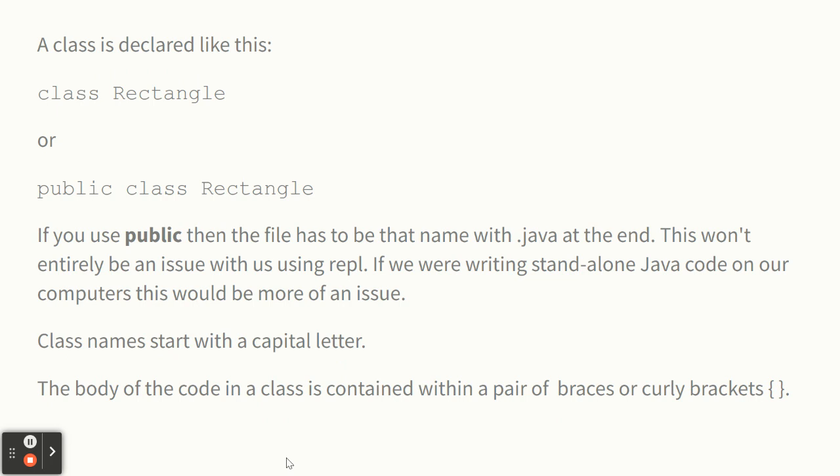Class names start with a capital letter. That's just Java convention. It'll work if you don't do that, but that's what I'm going to ask you to do. And then the body of the code in the class is in between a pair of curly brackets, braces.